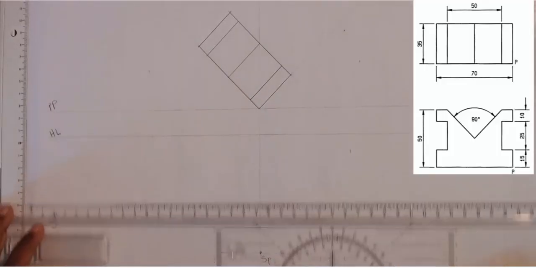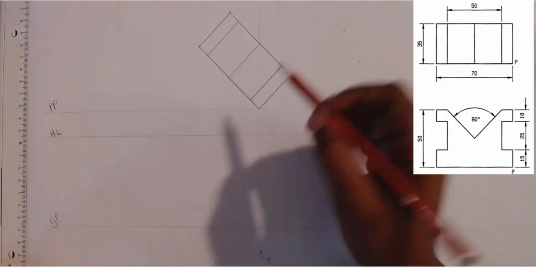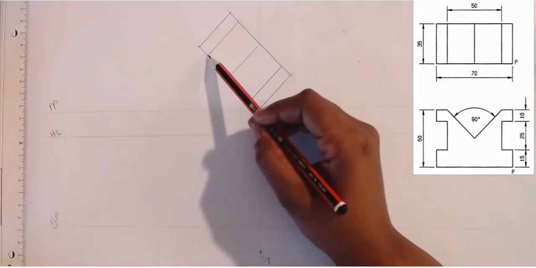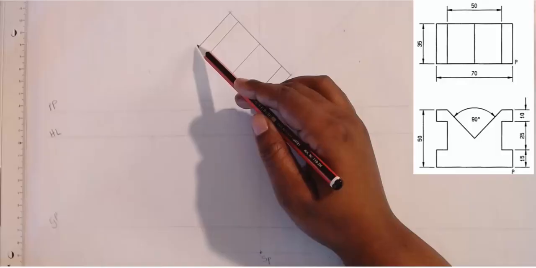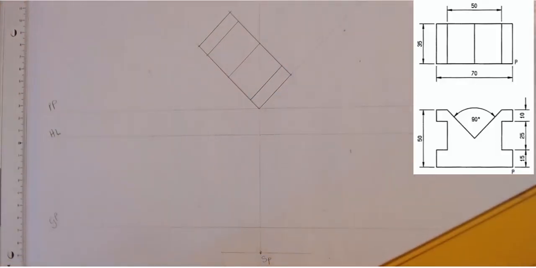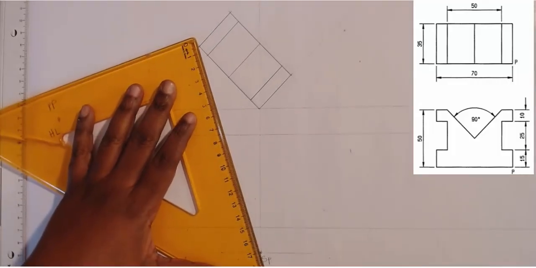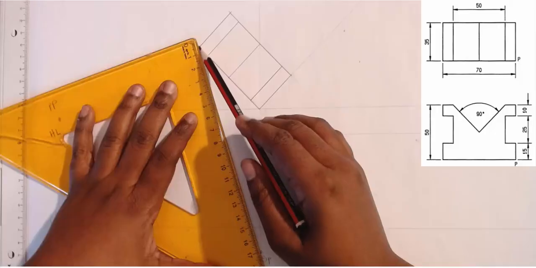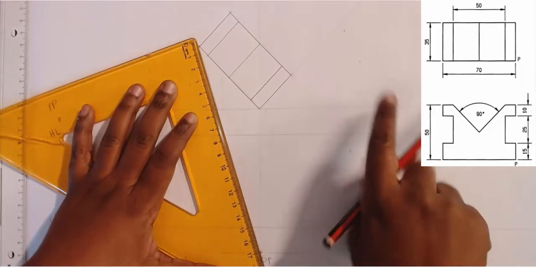Then what is the next thing that we need to do? The next thing that we need to do, we need to take all these corners. This corner, that corner, that corner, all these corners. So I'm going to start off with this one. And then we need to make sure that they join SP. But because I don't want a lot of lines, I'm going to stop at picture plane.